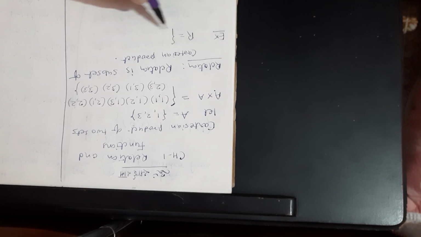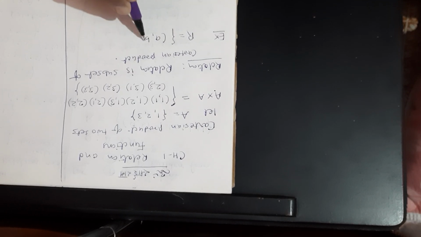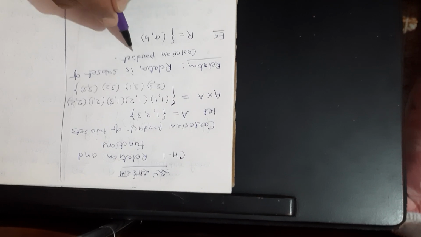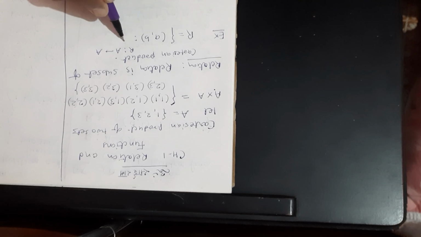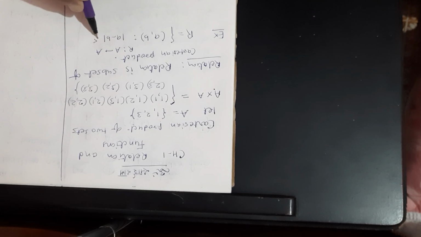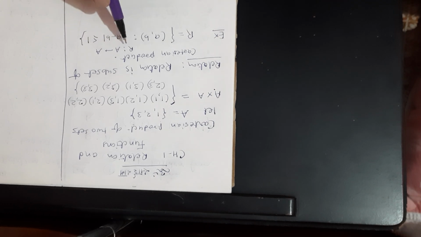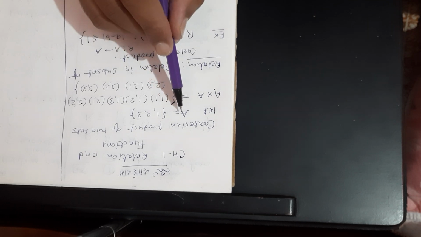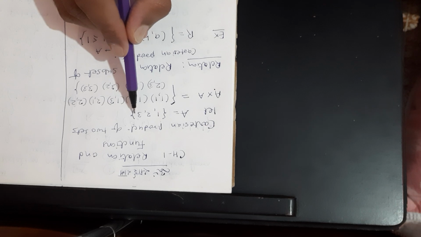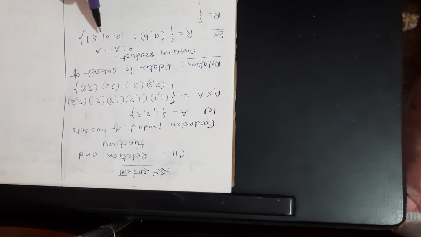Suppose I am defining a relation R from A to A such that mod A minus B is less than or equal to 1. So what is its meaning? Don't be afraid. Your relation is from set A to set A, and it's given by this one. You have set A with elements 1, 2, 3. So find all the elements which satisfy this.